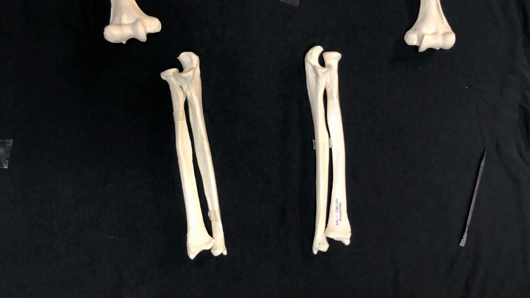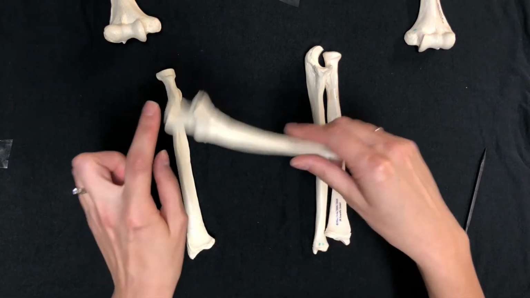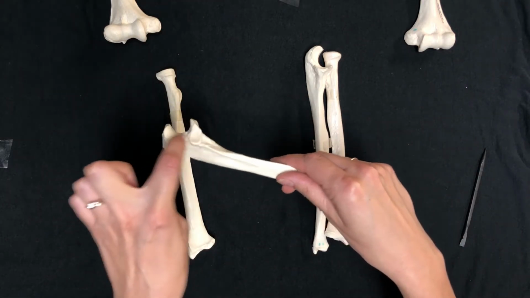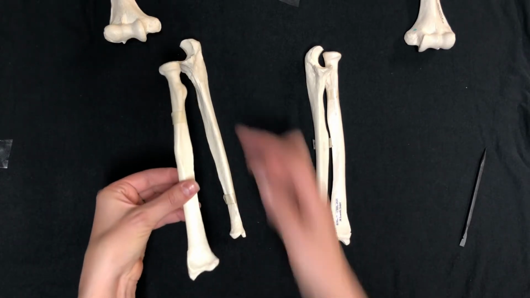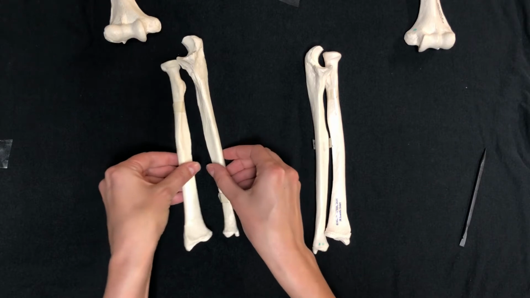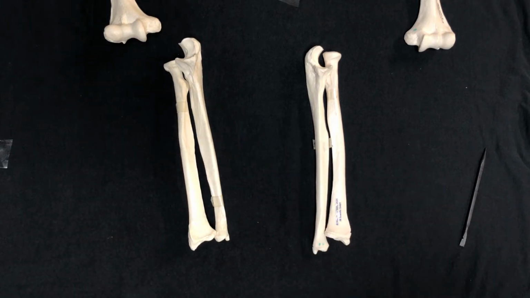First of all, telling the difference between the radius and ulna. The ulna, when you look at him, he has a little U for ulna. Isn't that sweet? And the radius doesn't. He just has a head and a styloid process at the end, okay? All right, so our bone markings, we'll start with our radius.